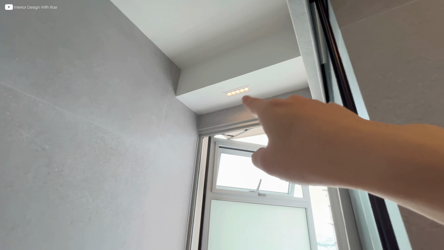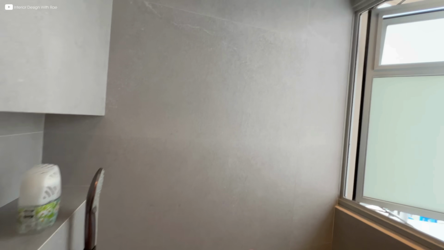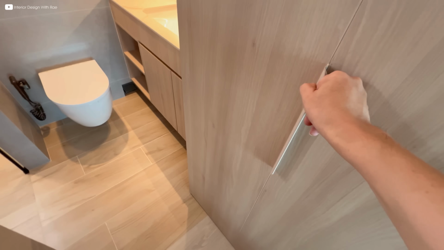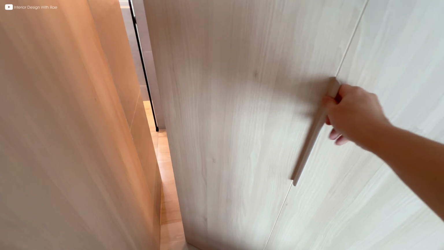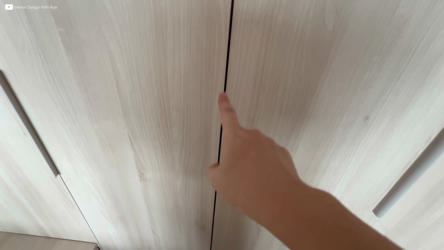There's one here, but that's for night, because there's no light here. There's one spotlight here that shines just for the shower area. There's a fake handle here. I mean, it's not fake, it's real, just that it's in the middle. It's not at the edge of the door opening, because all these are at the edge of the door opening.